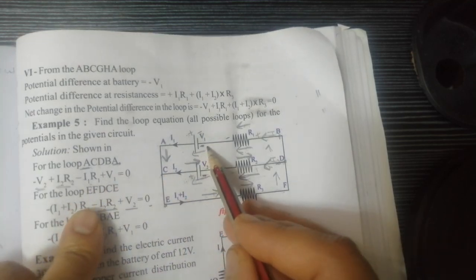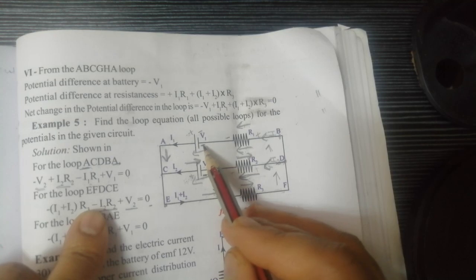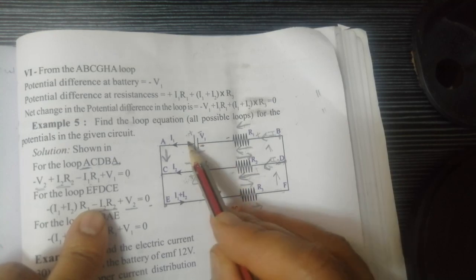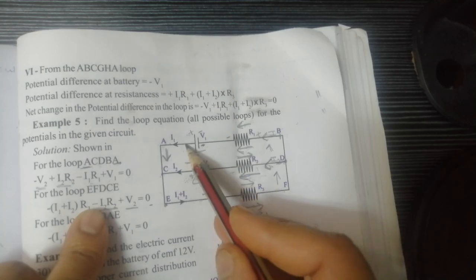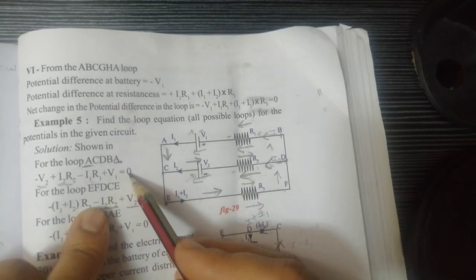Again here one battery, that is a cell, is there. Again how is the path here? Minus to plus. Minus to plus means potential is increasing. If potential is increasing, plus V1 is equal to 0.